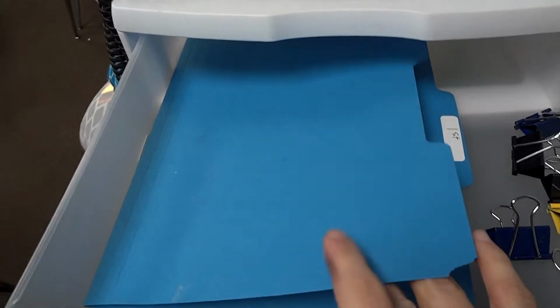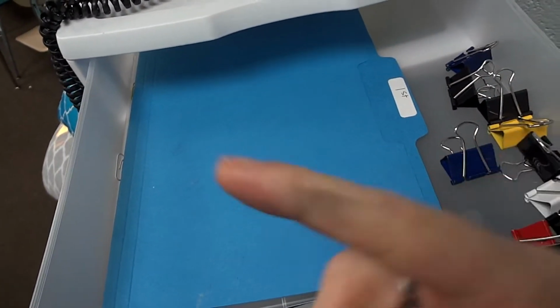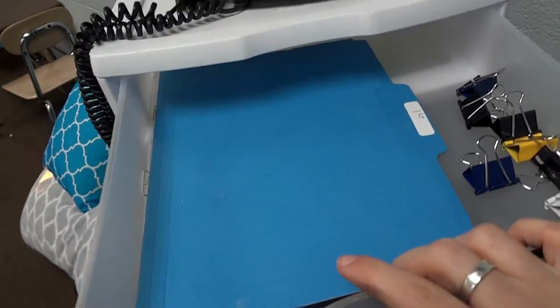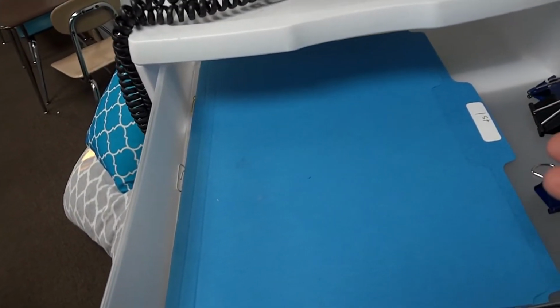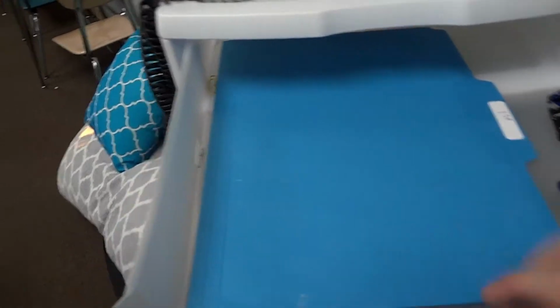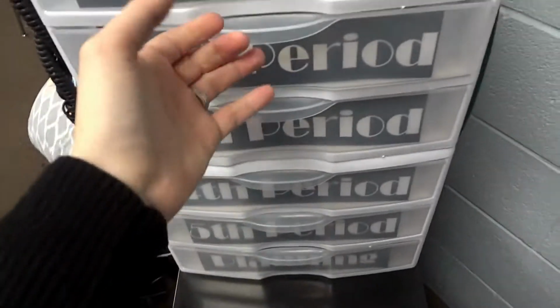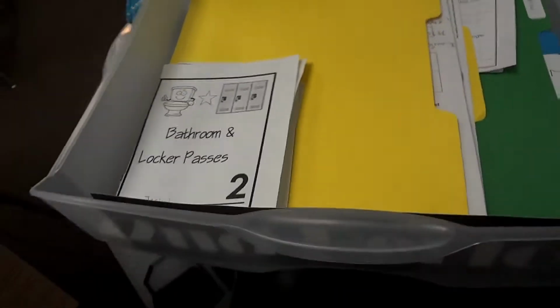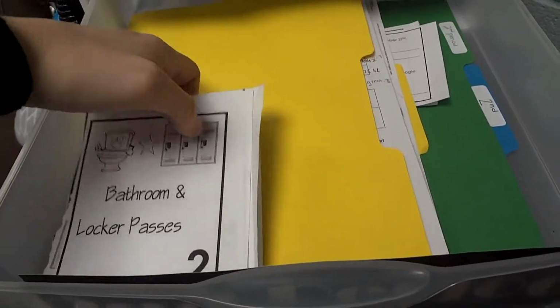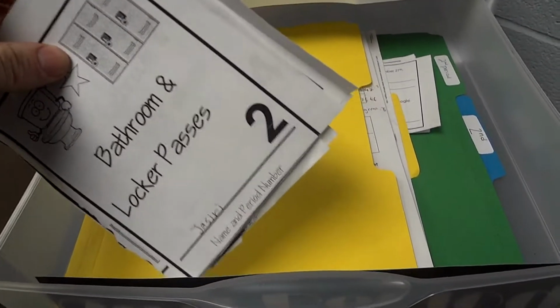And then in each drawer, I have about 3 folders. Really, I just use one, but hey, dirty finger. For the different topics, you can use the folders to put quizzes and things like that. So let me open second period. In this drawer, this is where I keep all my bathroom and locker passes that kids have used.